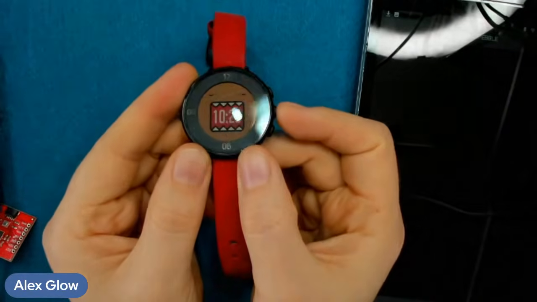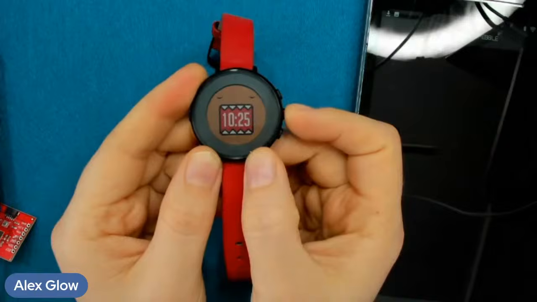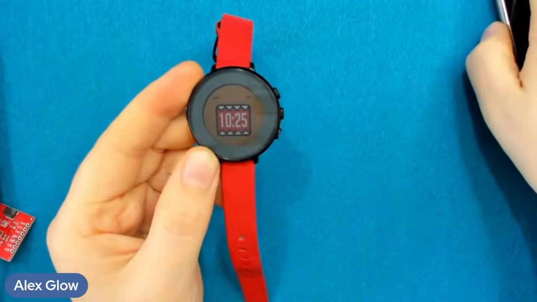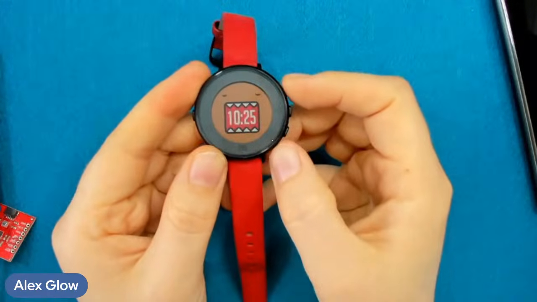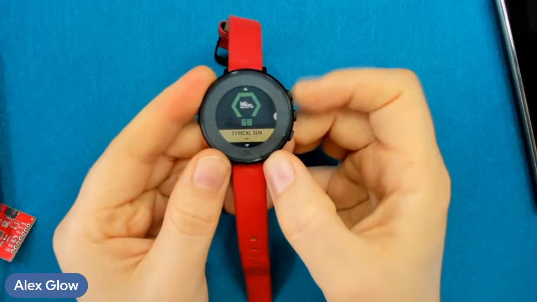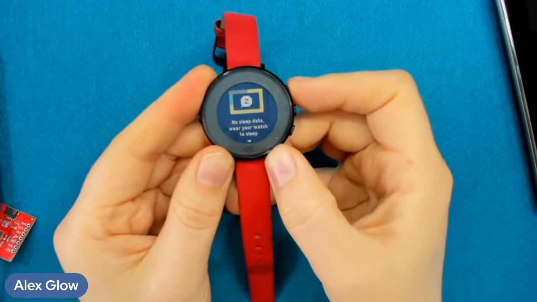I wish I could get it to not automatically adjust brightness. That would be lovely. Thank you. I think if I push this away. No? Anyway, okay. So settings. I think if I go further.